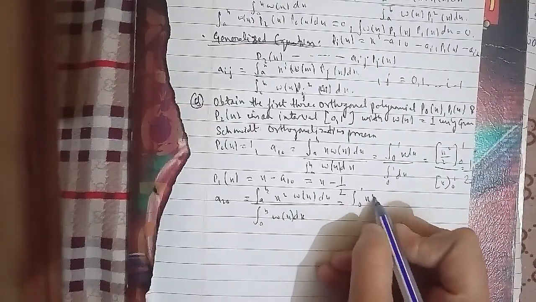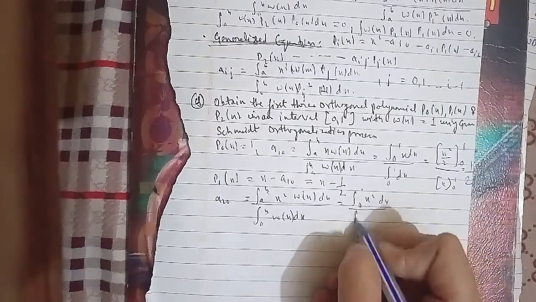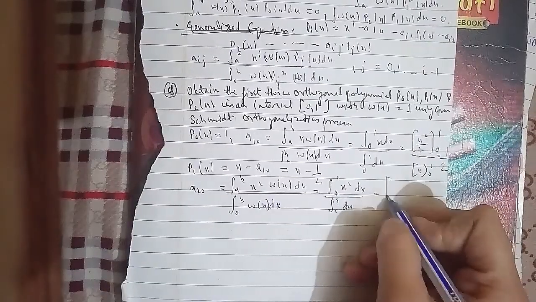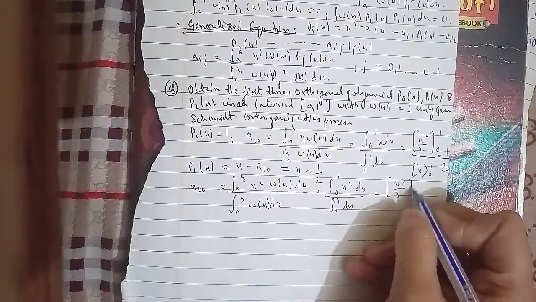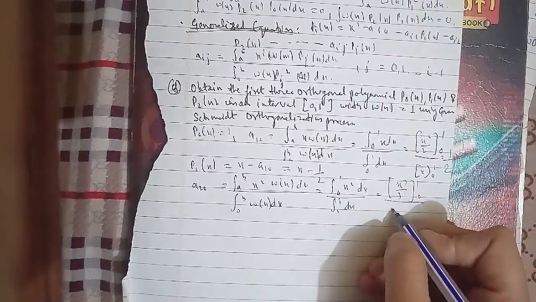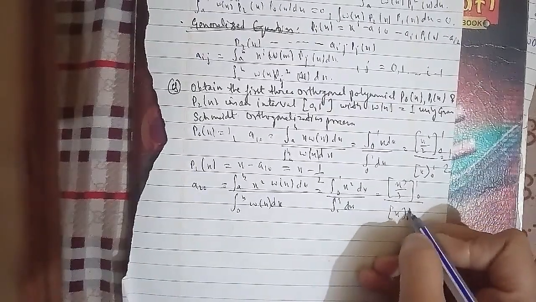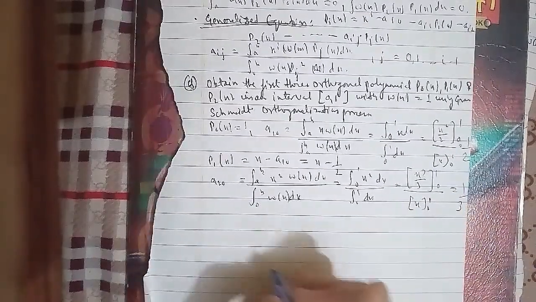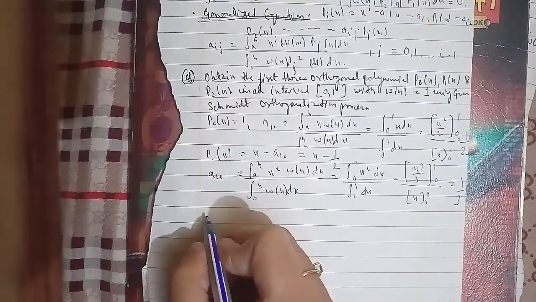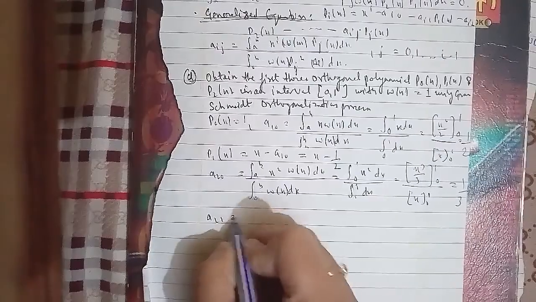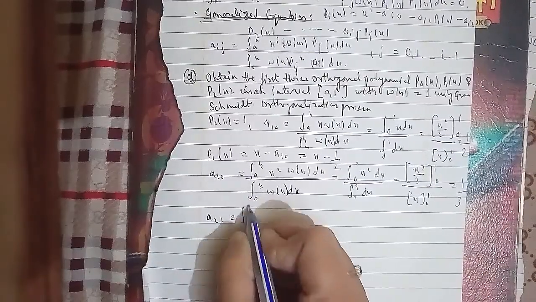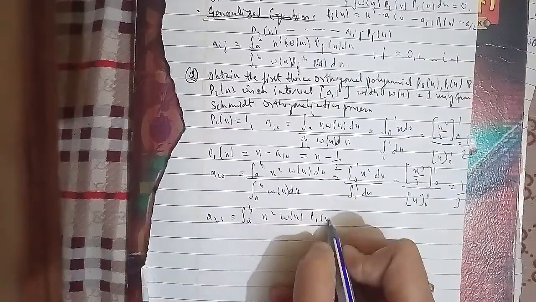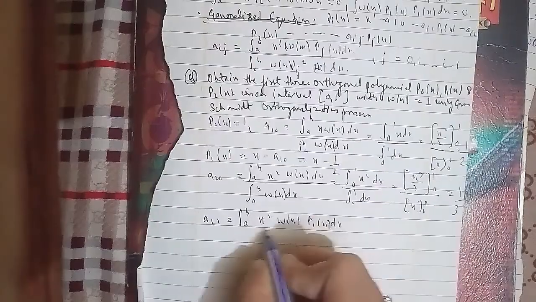which is the integral from a to b of w(x) p1 square x dx, whole upon the integral from a to b of w(x) dx. That equals the integral from 0 to 1 of x square (x minus 1 by 2) dx upon the integral from 0 to 1 of (x minus 1 by 2) square dx, which equals 1, that we have now.